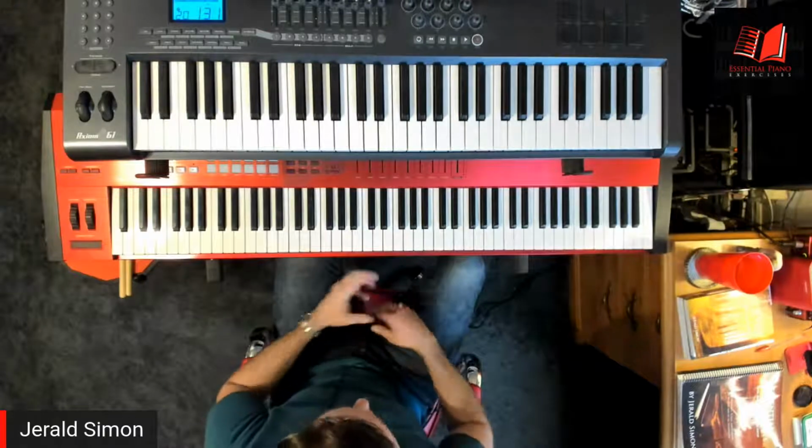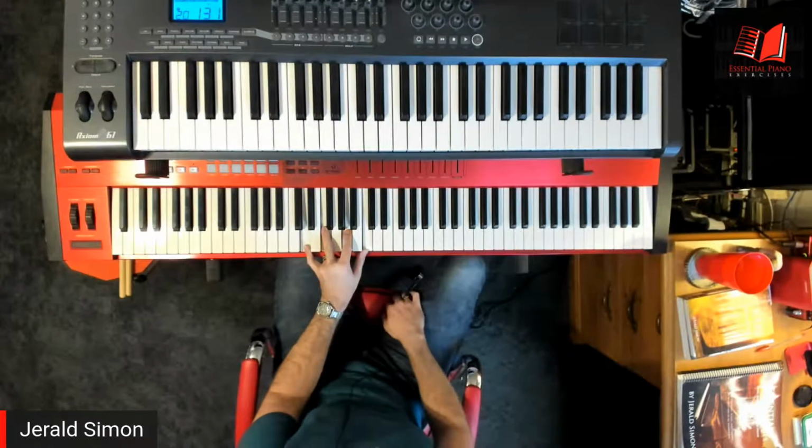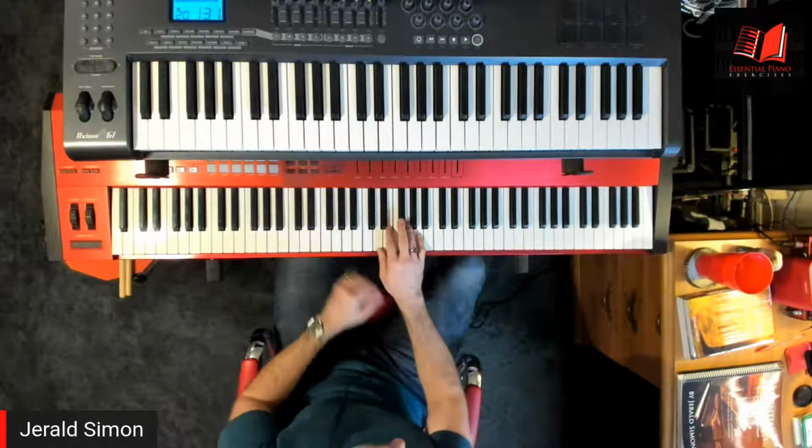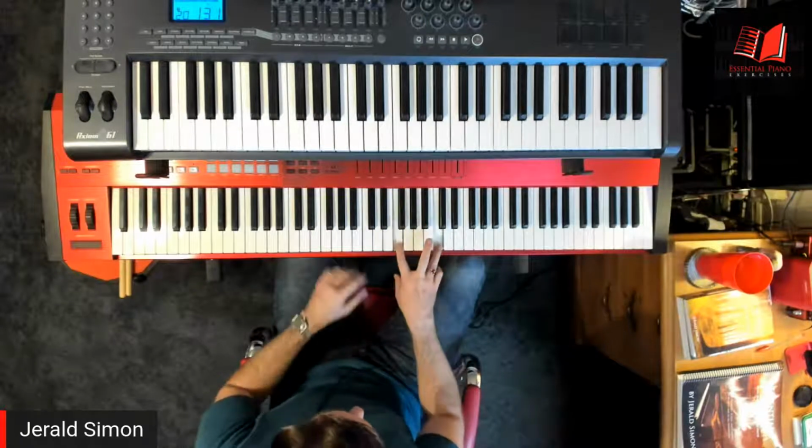That's a C Dorian mode. Here I have D Dorian. Well, the key of D major, from your major scale, you take the 3rd and 7th down half a step.